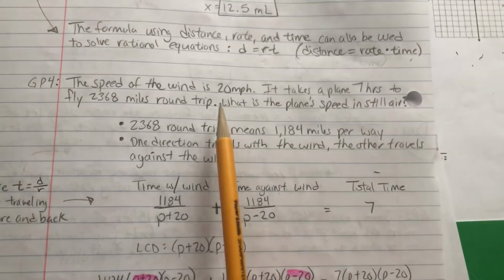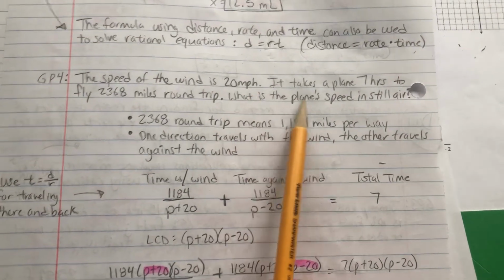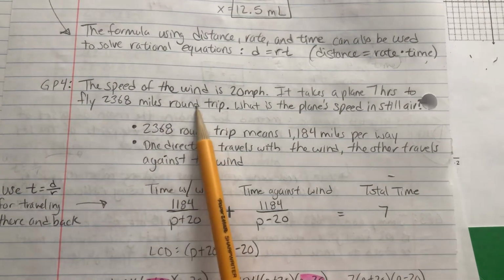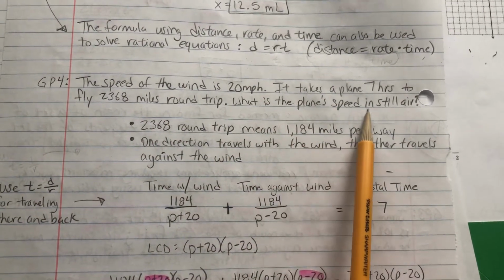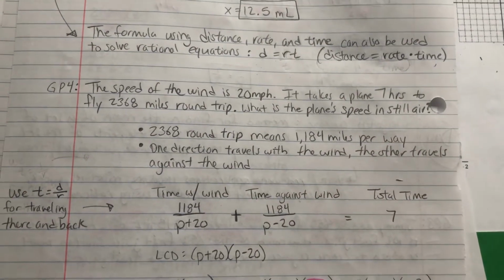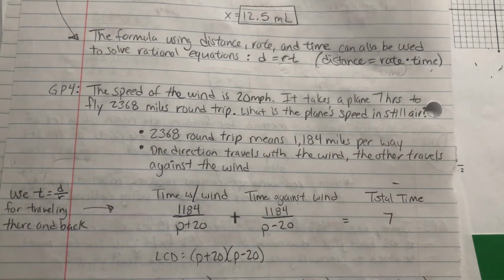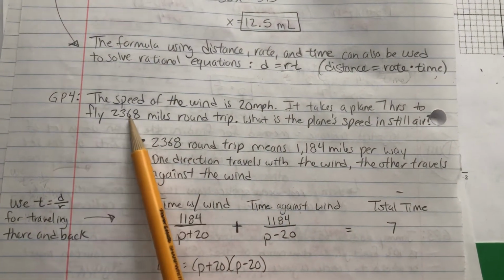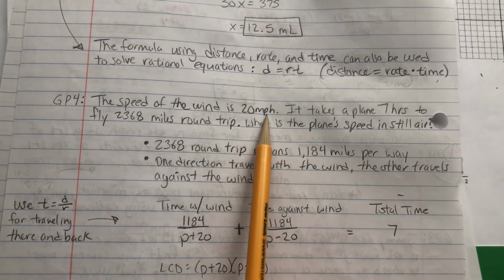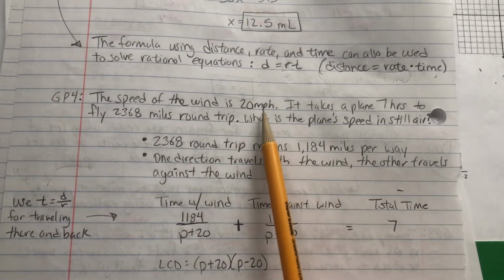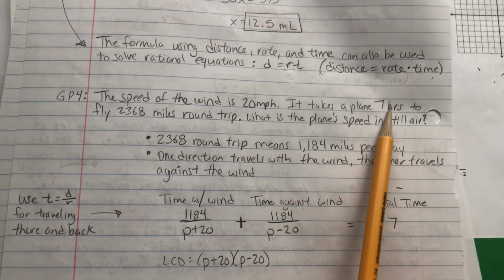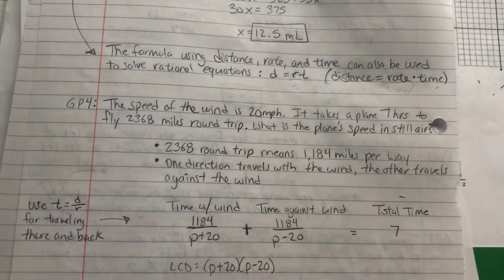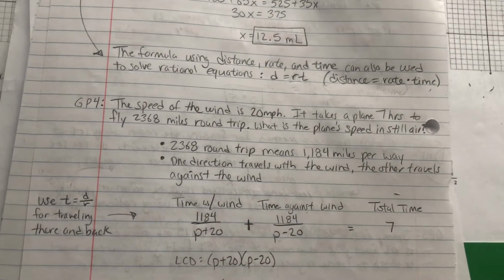The speed of the wind is 20 miles per hour. It takes a plane 7 hours to fly 2,368 miles round trip. What is the plane speed in still air? So this is going to be a distance, rate, and time type of equation because it gives us a distance, here we go, mileage. It gives us our rate, and it gives us our time. Now, it tells us a rate with the wind. We don't know how fast the plane would go with and without the wind.